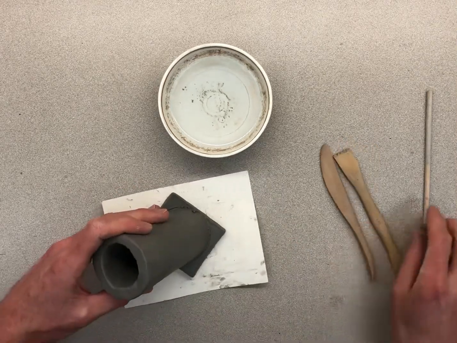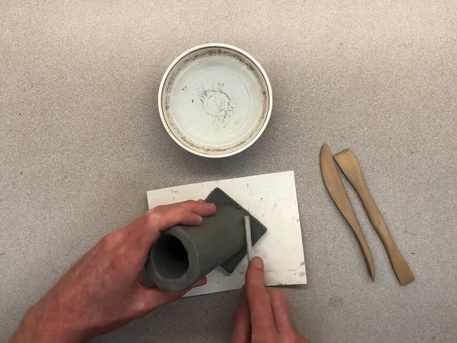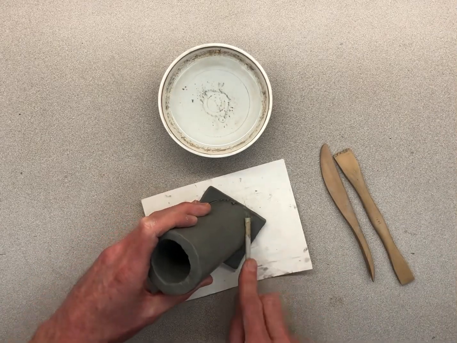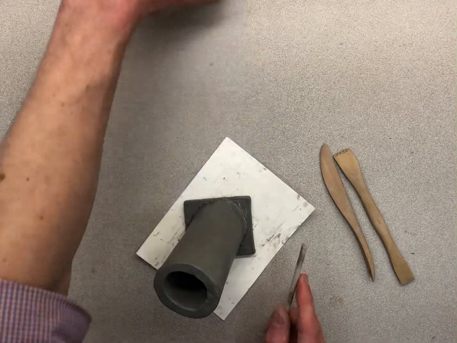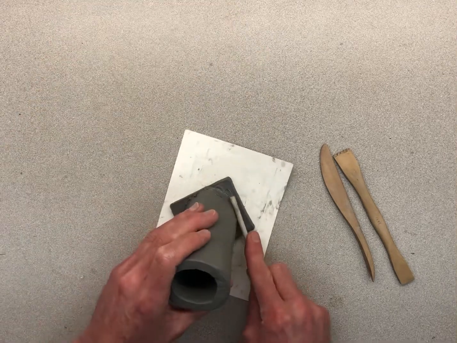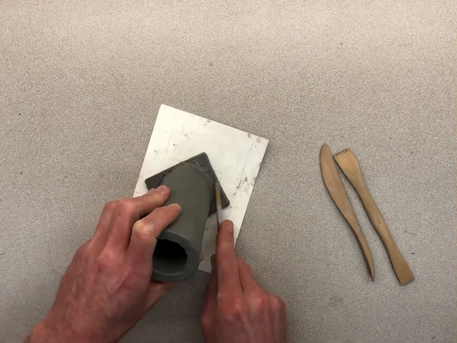Now hopefully you're able to see this in this example. I'm going to just roll the clay down just a little bit, and then I'm going to turn it. So I just continue. I'm going to move the water cup out of the way, but I'm just kind of turning it and I'm rolling it together.